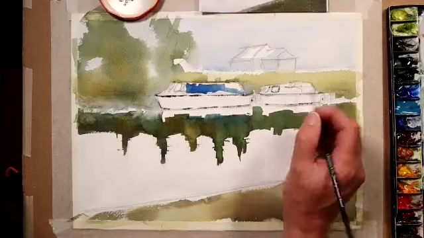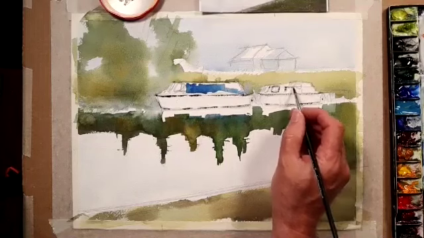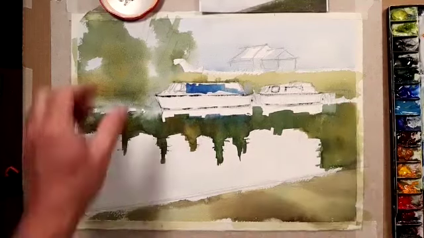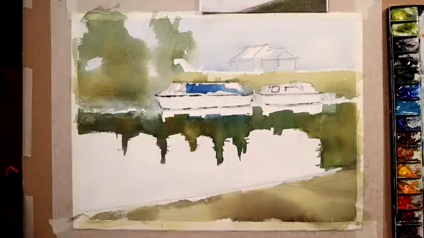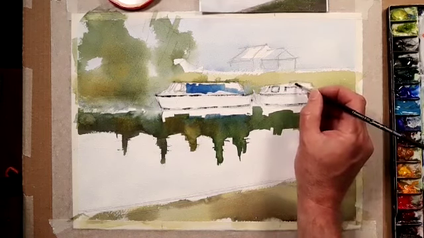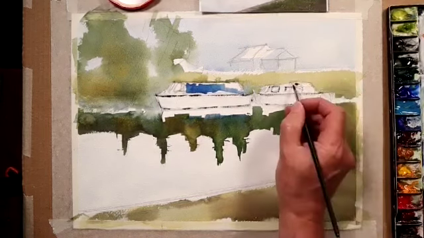The side windows back here. As I say, I think the real problems occur when we're trying to force what's happening in the photo into our paintings, when we should be making adjustments in our paintings, God forbid.